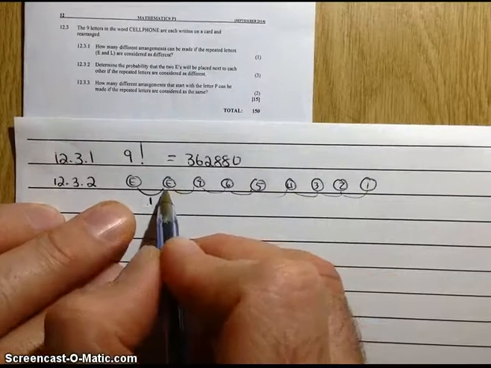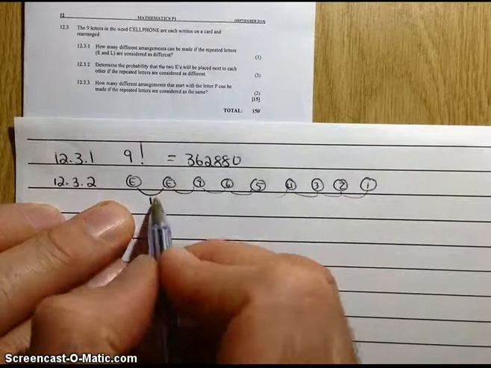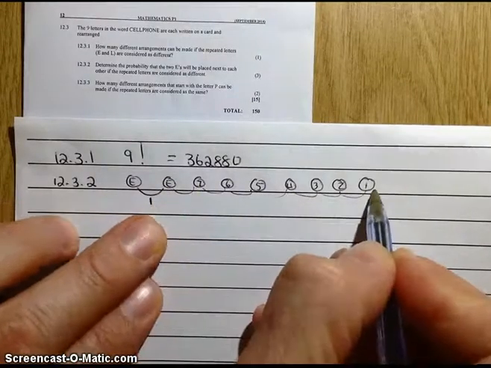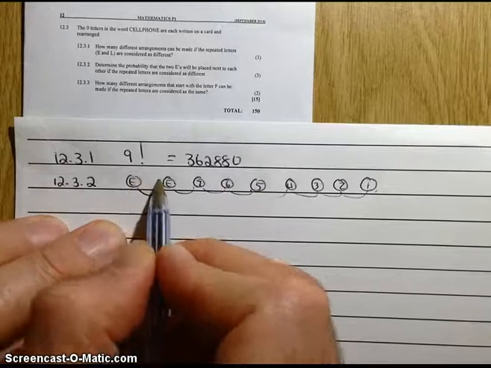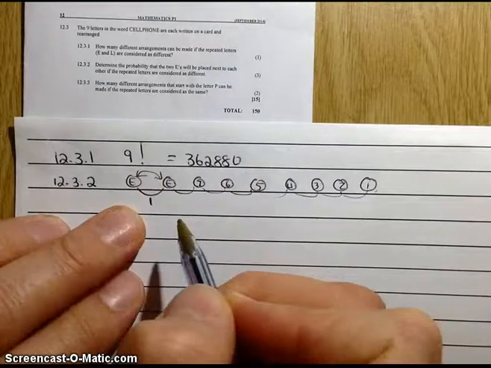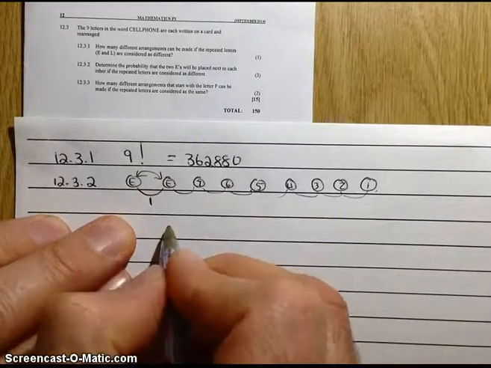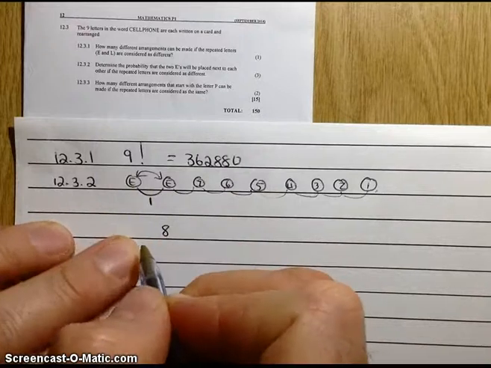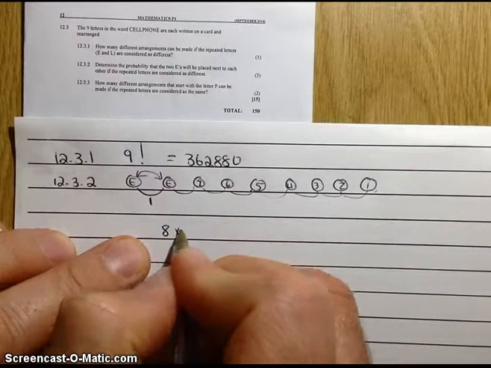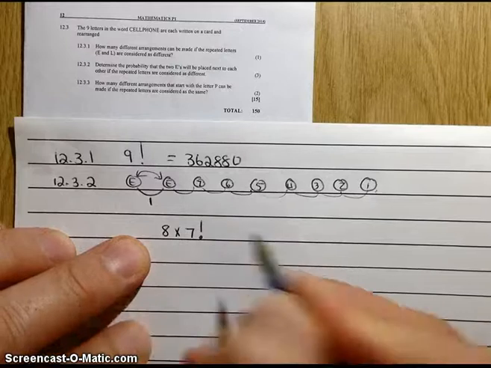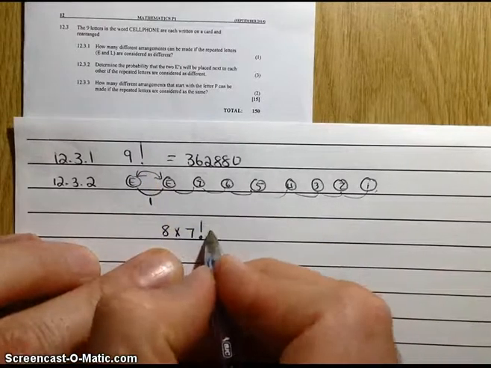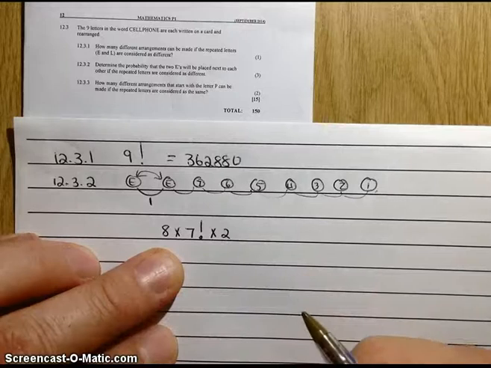So there's 8 different positions. From there onwards I have the 7 factorial, but the 2 E's are still different, so they can also be swapped around. So there's 8 positions for my E's next to each other, then 7 other letters to be arranged in any order, and the 2 E's can be swapped around. So therefore, there will be another option.